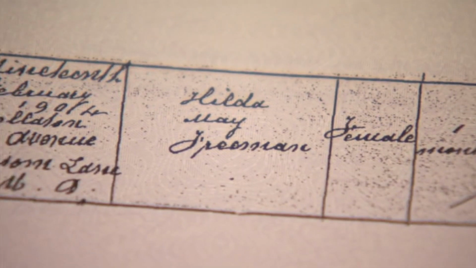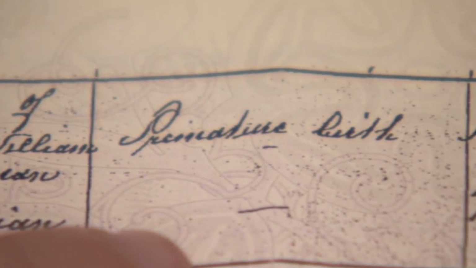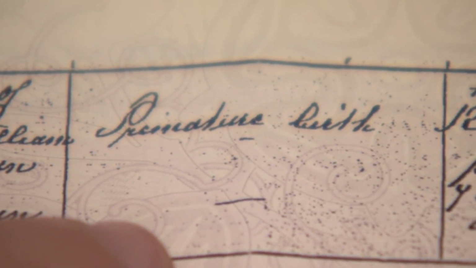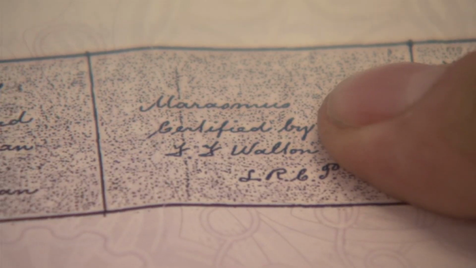Then this is Hilda. She died in 1904. I don't know what that says. That just says premature birth. This one here is Donald Walter. That's marasmus. That's just the same as inanition in a way. It means, basically, a child who's not thriving, who's losing weight.